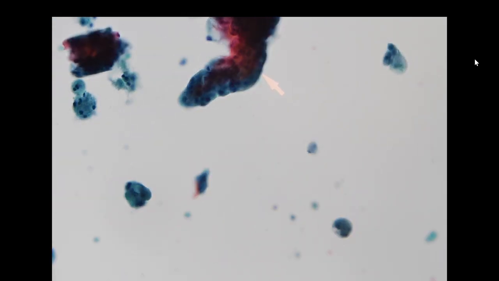In this specimen, we do see some cells, and it seems to be cystic because we see some material as well as histiocytes in the background. When we go to higher power, we do see that these are histiocytes, and we have some atypical cells in clusters.